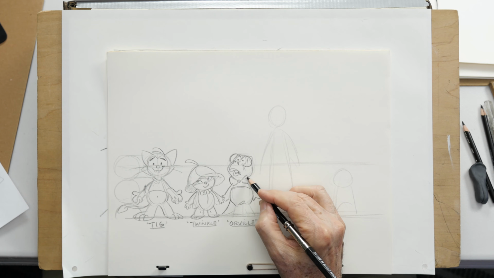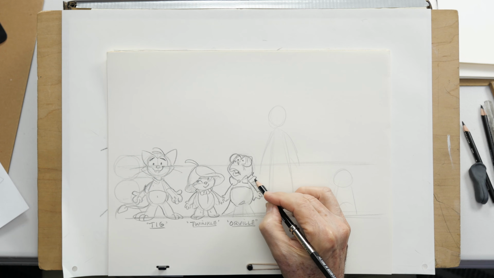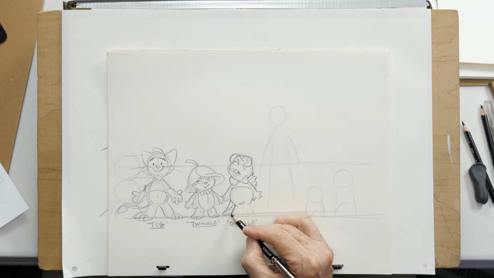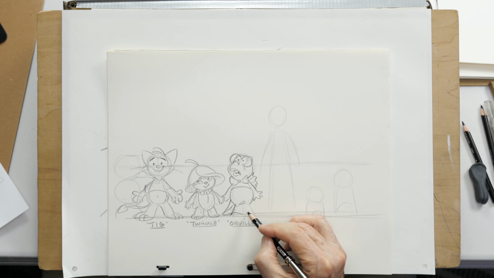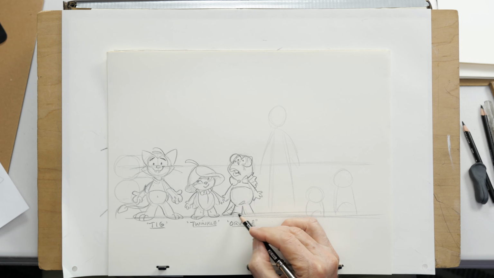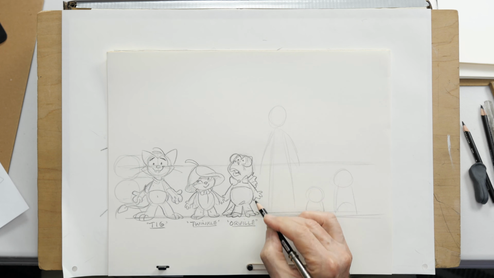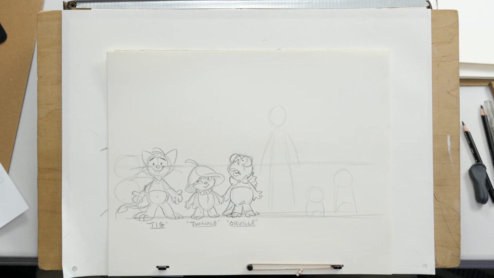He also has an assortment of scales on his back. There's his little tail in the back, and there's his feet. So there's Orville.